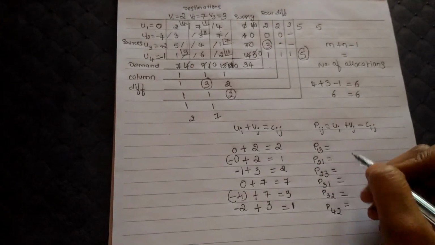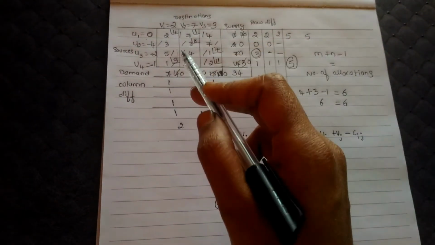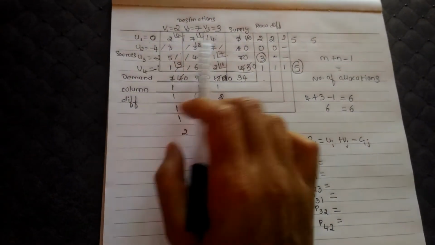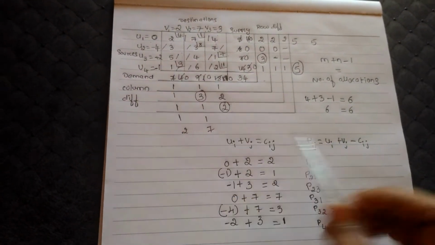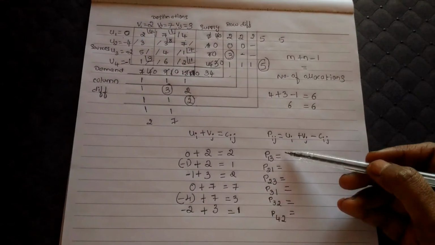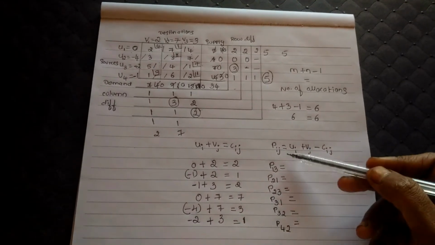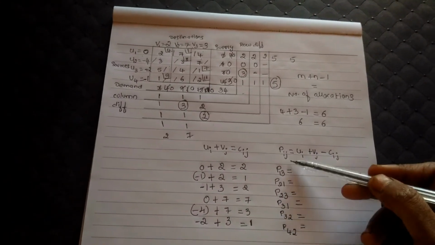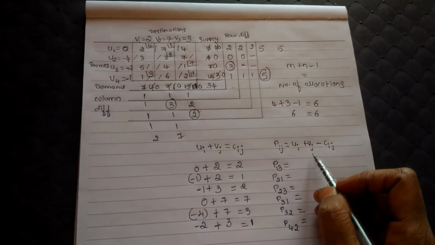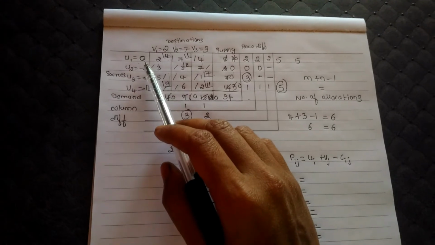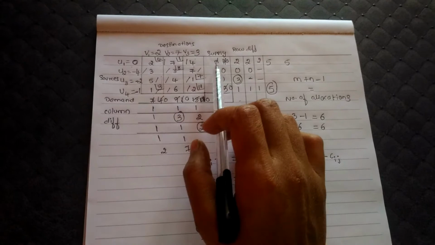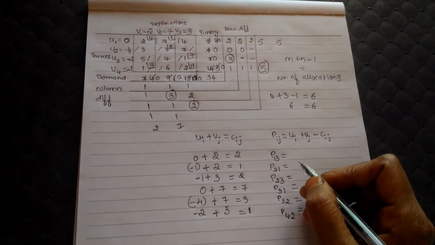Now start applying this formula for the values in the unallocated cells. We know the values for U and V for each row and each column respectively. So with that help we would be able to identify the penalties. Now we have noted down all the cells for which we have to find out the penalties. To start off, we can make use of U and V since we have the values of all the rows for all U's and all the V's in the column. We would be able to find out the penalties.